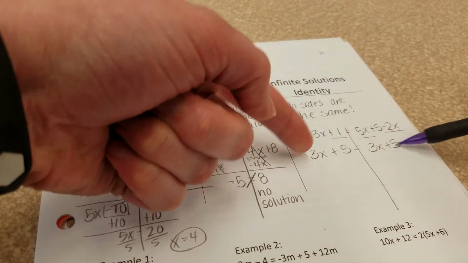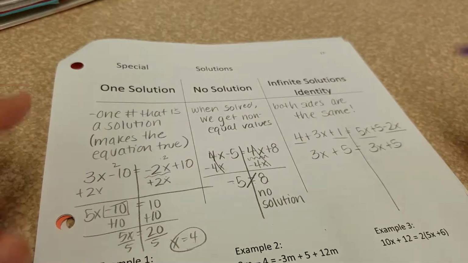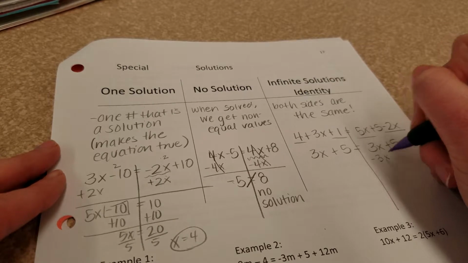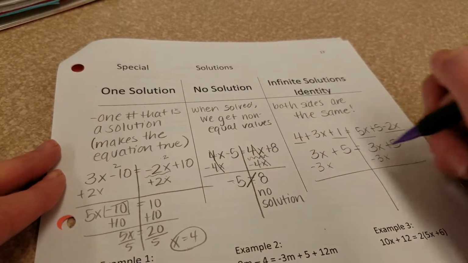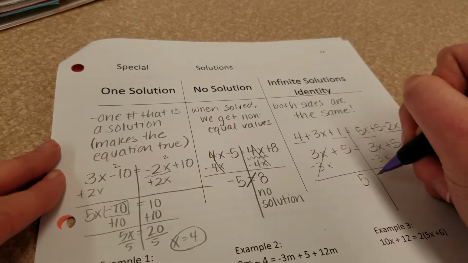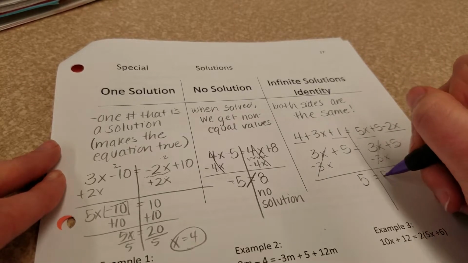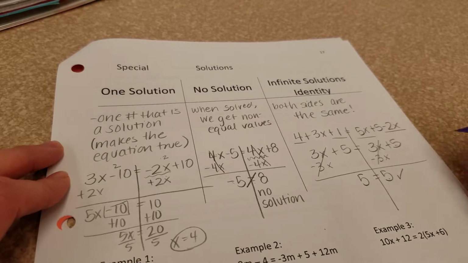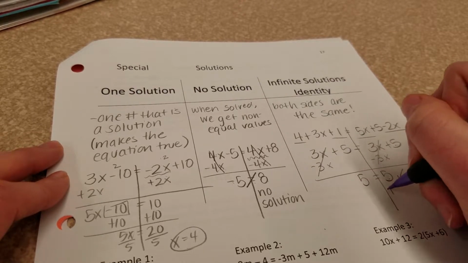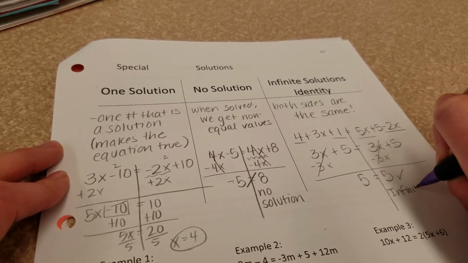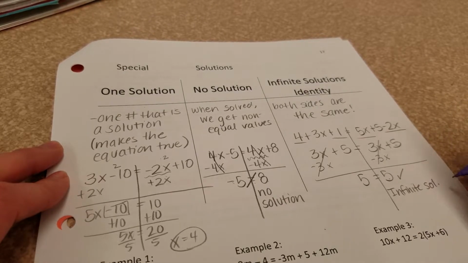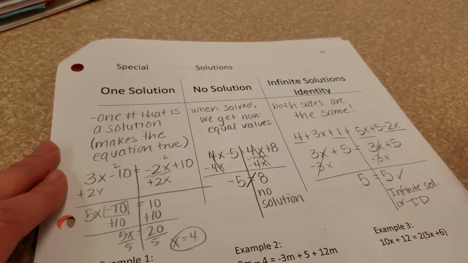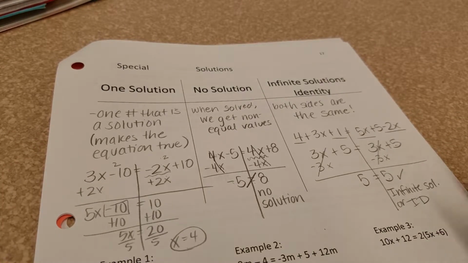Notice that both sides of your equation are exactly the same. If I didn't realize that, and let's say I wanted to go ahead and minus the 3x from both sides, those cancel out, leaving me with 5. Those cancel out, leaving me with 5. 5 is equal to 5. This checks out. That's what happens, and that's what it's called when we have infinite solutions. And you can shorten that to SOL if you'd like, or you can write identity, ID.